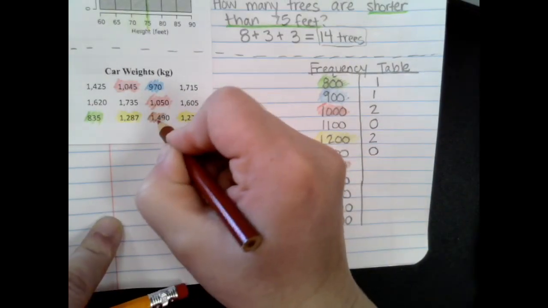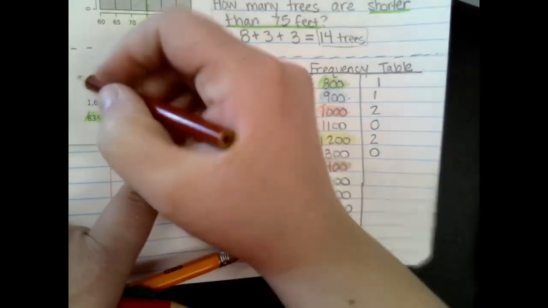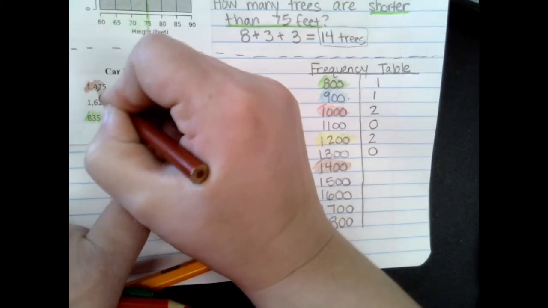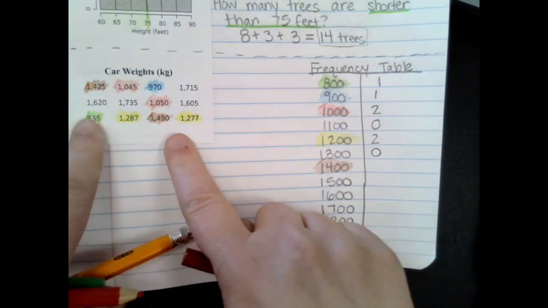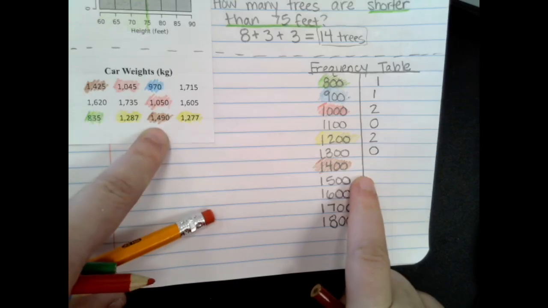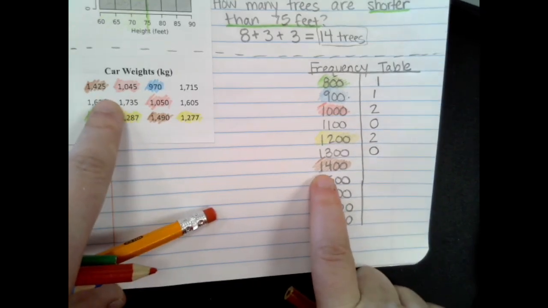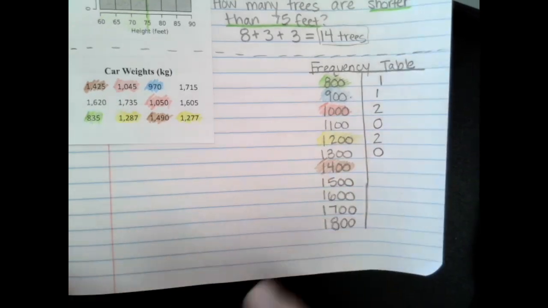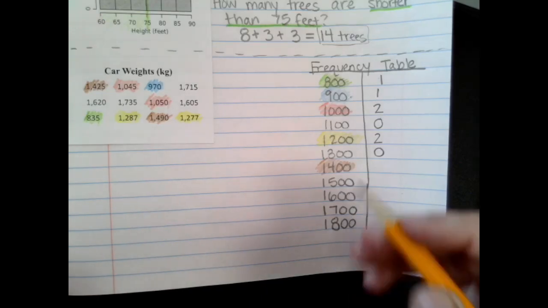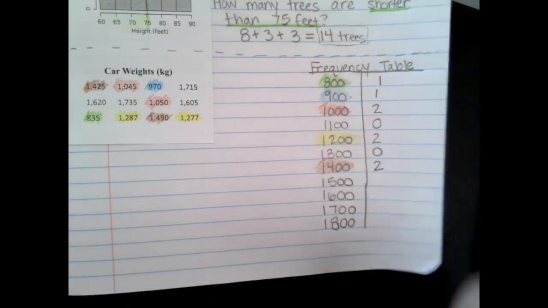So even though 1,490 is something that we would round up to 1,500, these are intervals. So we're not rounding. We're just saying anything between 1,400 up to 1,500. And we have 2 numbers that are in that interval. So 2.